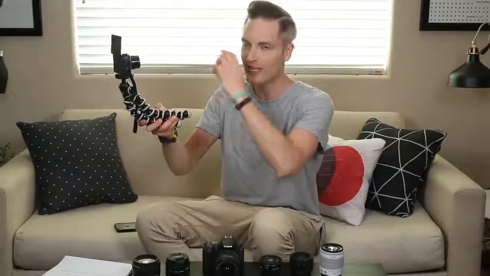Now most vloggers typically want a wide shot. If you've ever used a camera where you felt like it was just right in your face because it was zoomed in so much, that's why a lot of these point and shoot cameras are pretty popular, because they start pretty wide. But let's compare it.